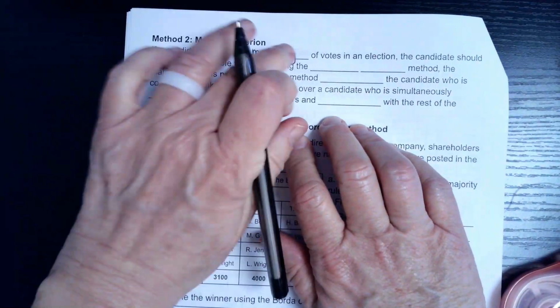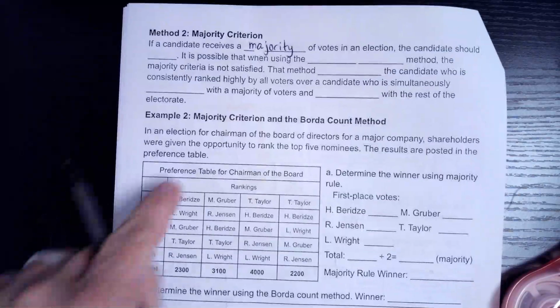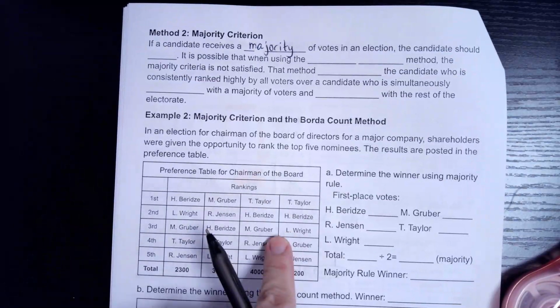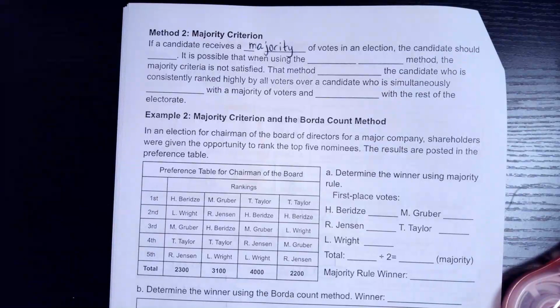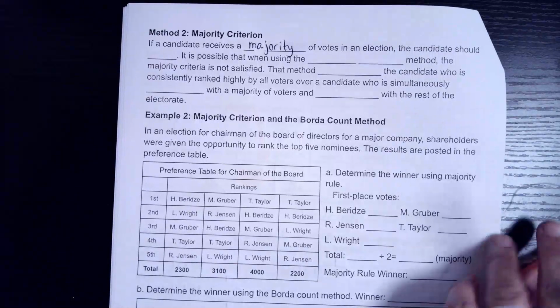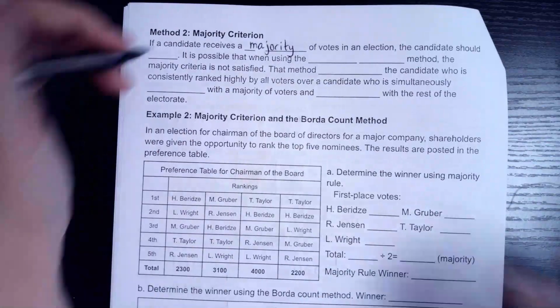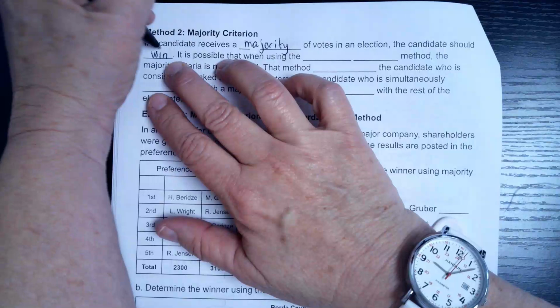Of votes in an election, okay? And by the way, it seems like if you win the majority of votes, you ought to win, right? If they give me one of these preference tables, the majority is only looking at first place votes, remember. So, if the candidate receives the majority of votes in an election, the candidate should win. Seems like a no-brainer, correct?